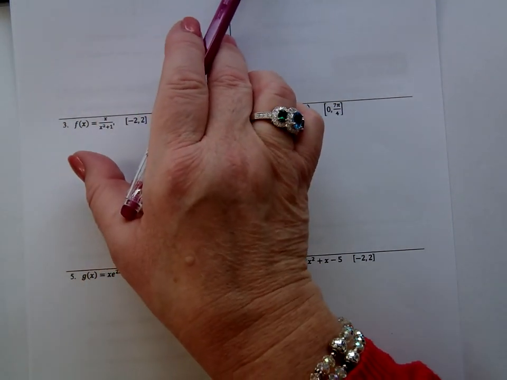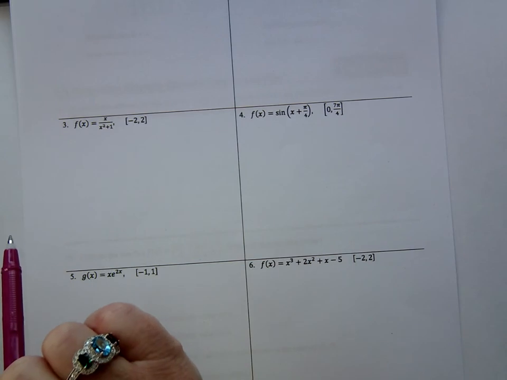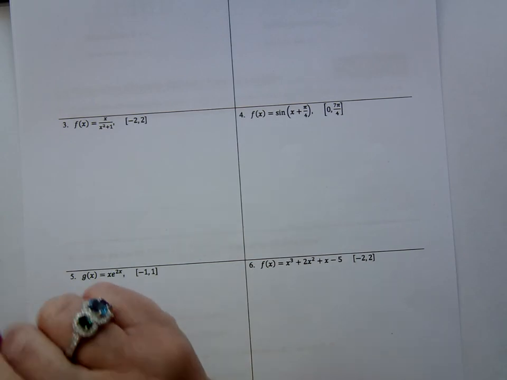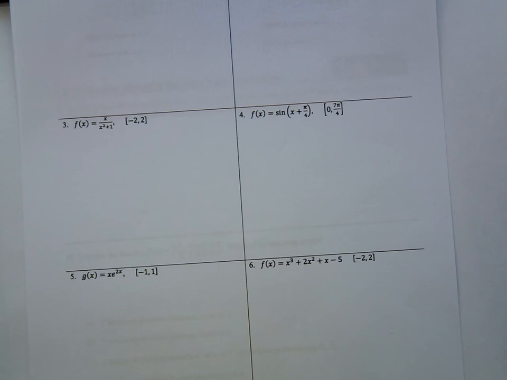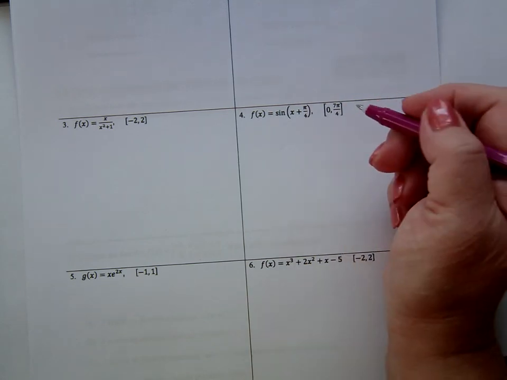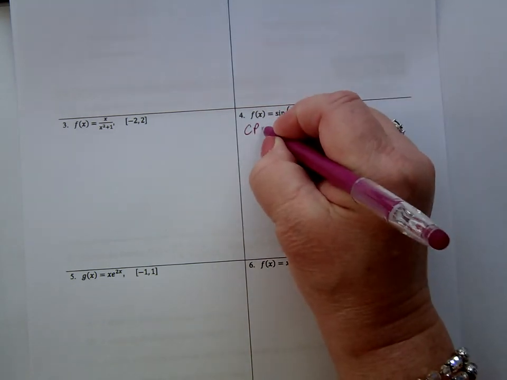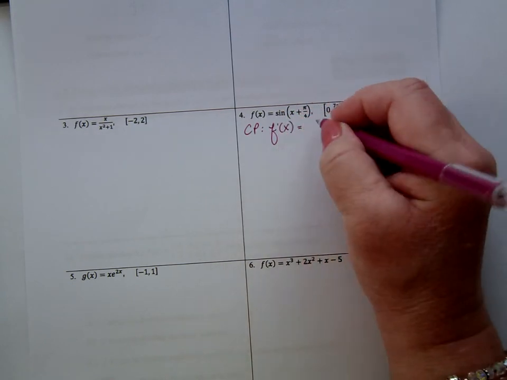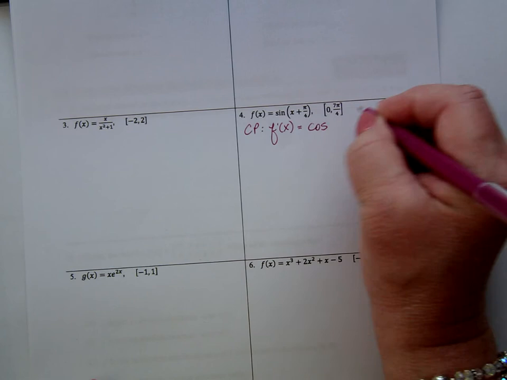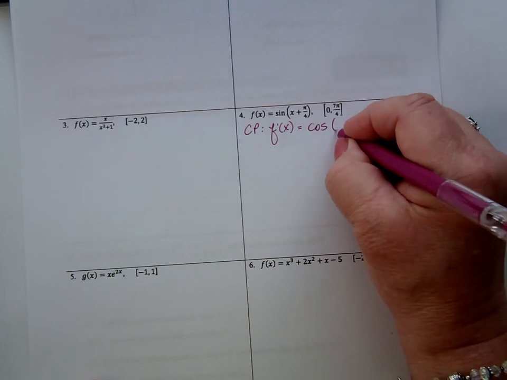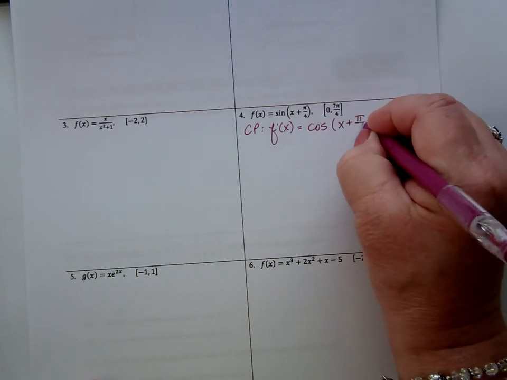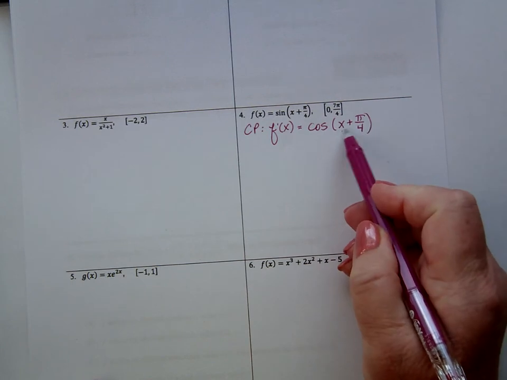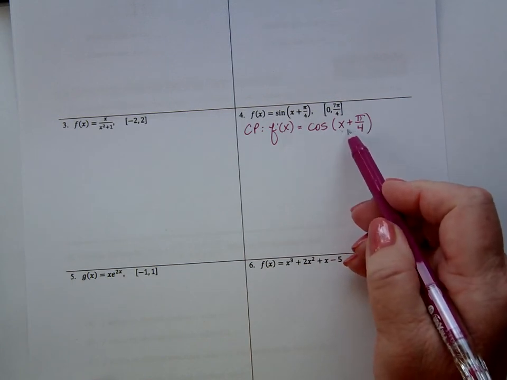And again, the word value tells you you're looking for the y coordinate of the function over the interval. Make sure that you've checked all the candidates. All right, so I have to find the critical points first. Critical points, take the first derivative. F prime of x is the derivative of sine, which is cosine of x plus pi over 4, times the derivative of the angle, but that's just a 1. And so there you go, there's my first derivative.